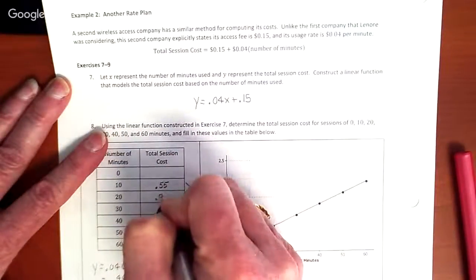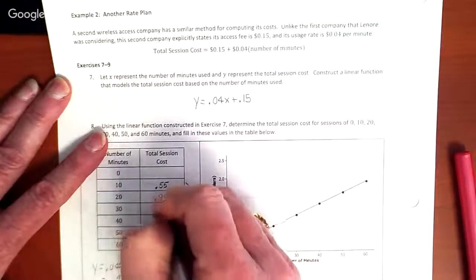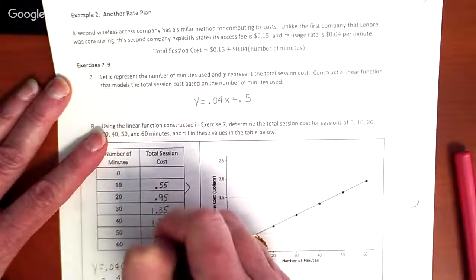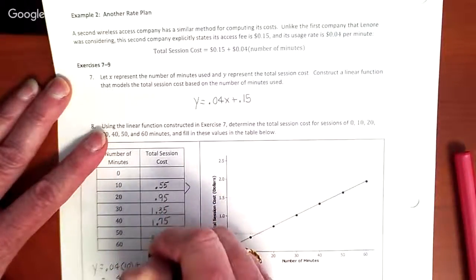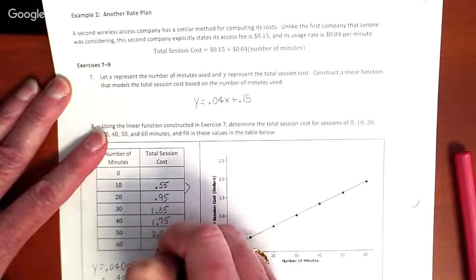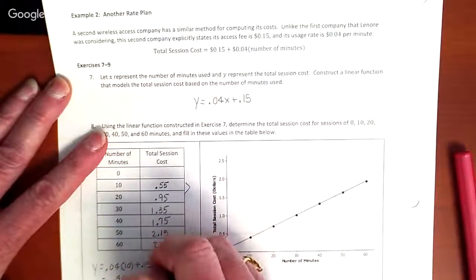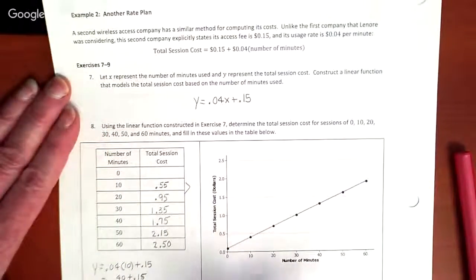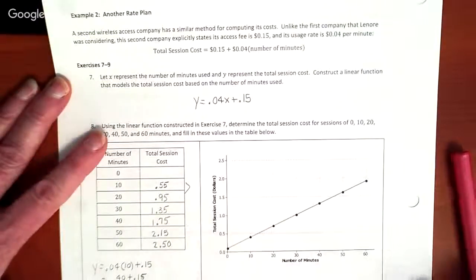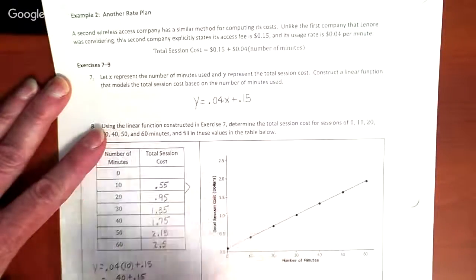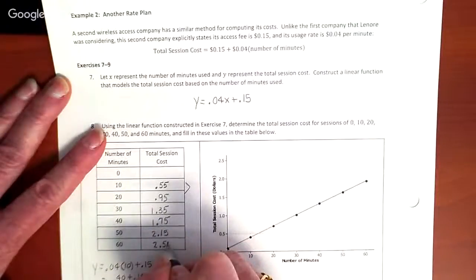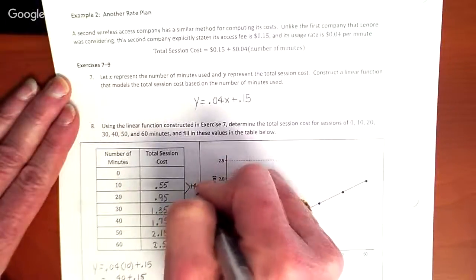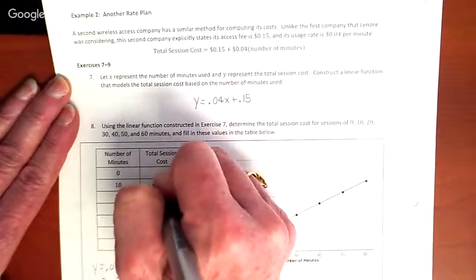So here we have 95 and $1.35 and $1.75 and $2.15 and then $2.55, sorry. And then last, it's 0 and 15 cents.